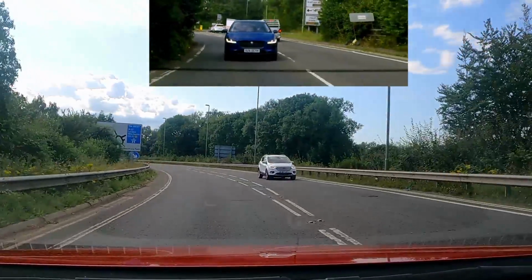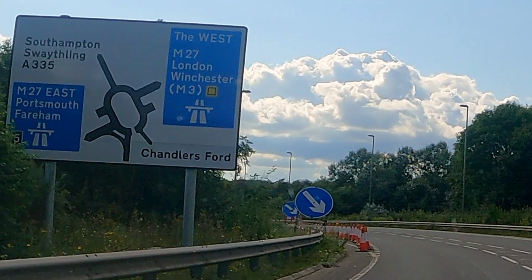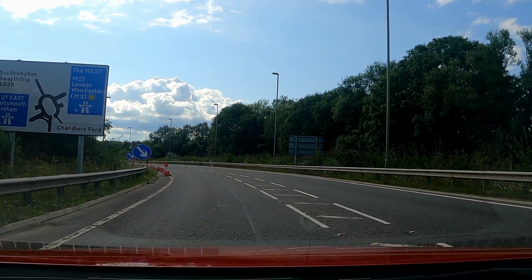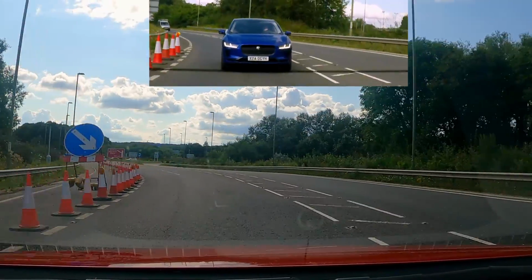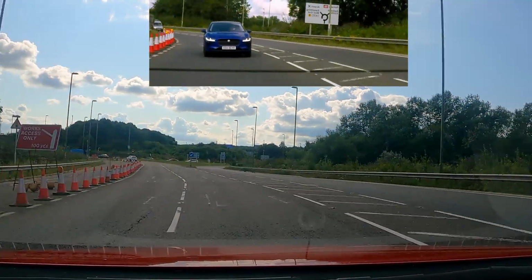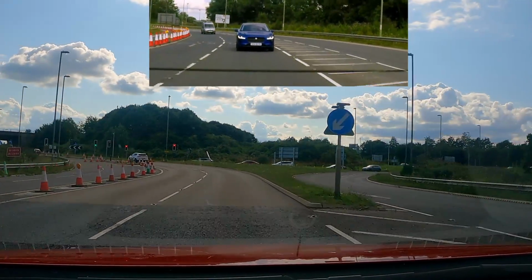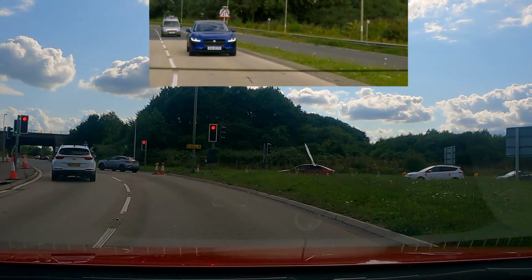In this example, we turn right at the fourth exit. From the layout, the fourth exit is on the right. We approach the roundabout and keep to the right lane. This roundabout is traffic light controlled.